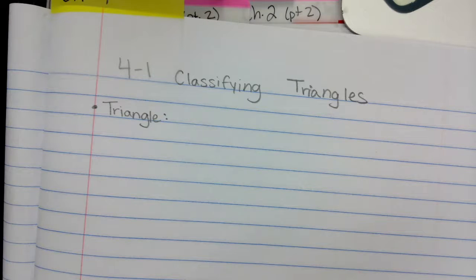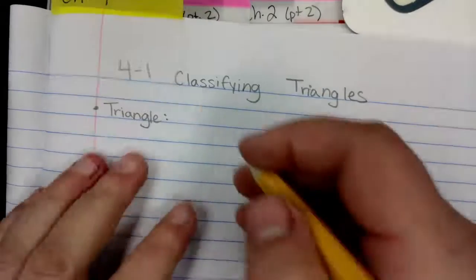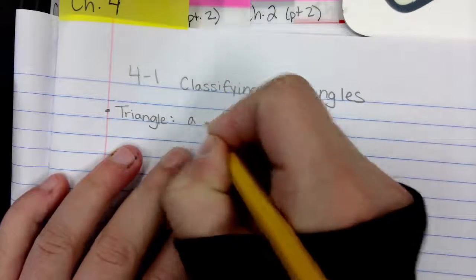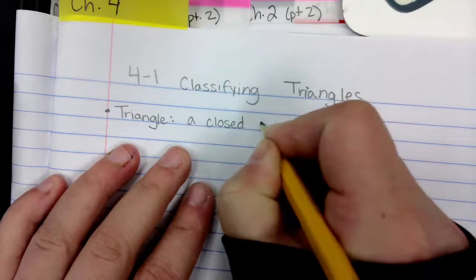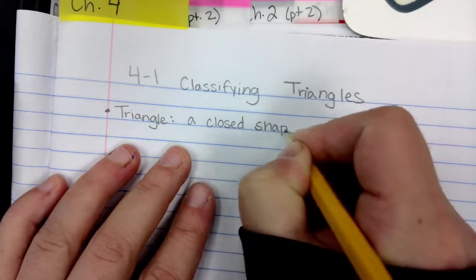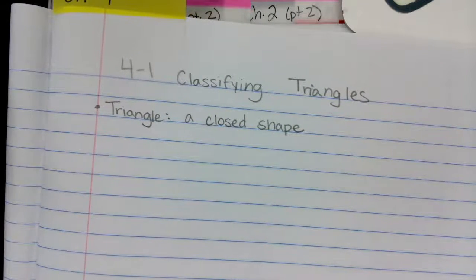Alright, a triangle is a closed shape. Does anyone know what I mean by a closed shape? It's locked in, yeah. Okay? We want to make sure that it's not open. We could make 3 sides.